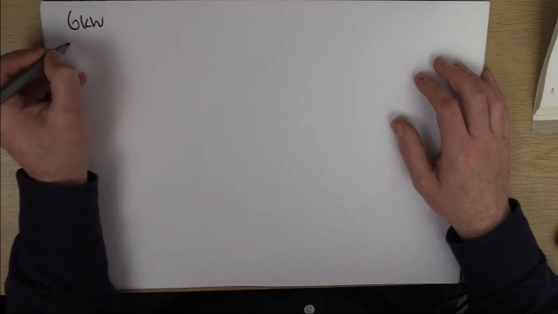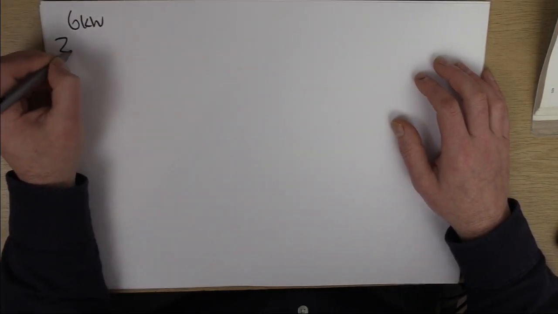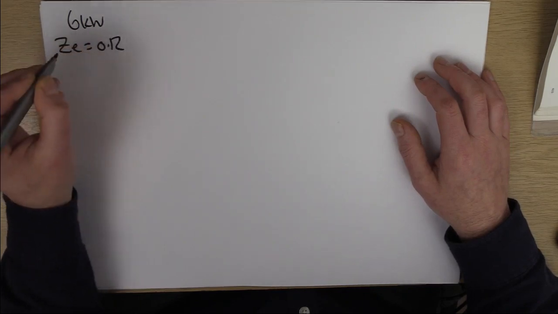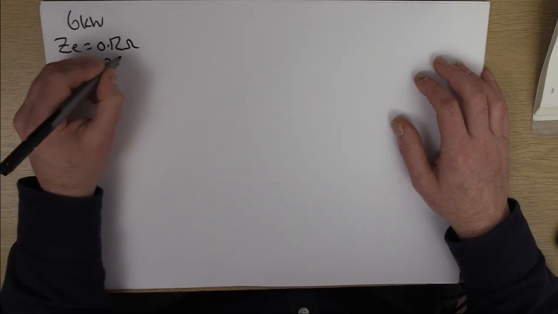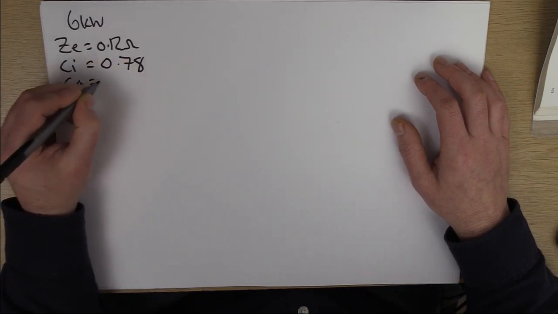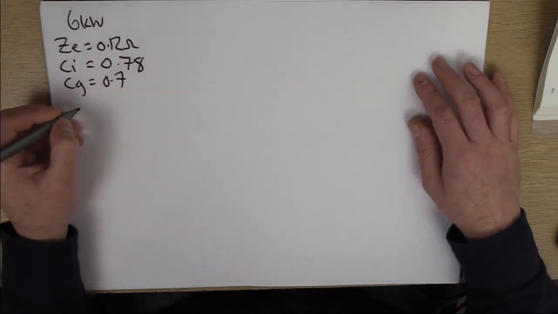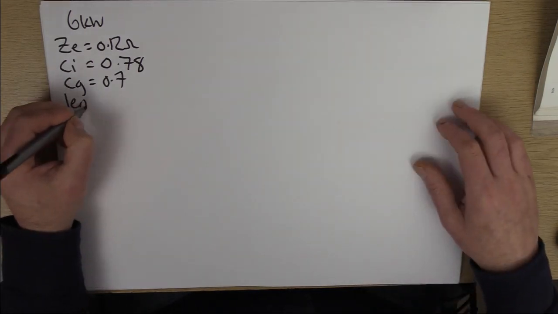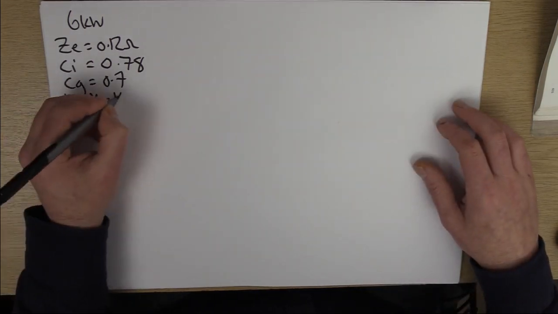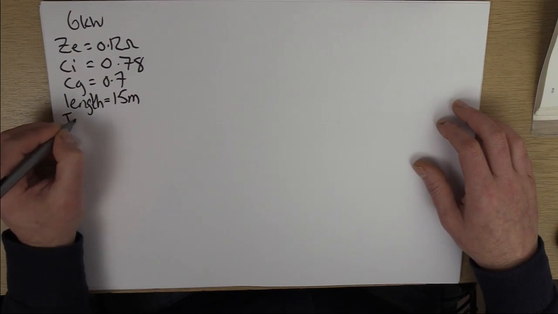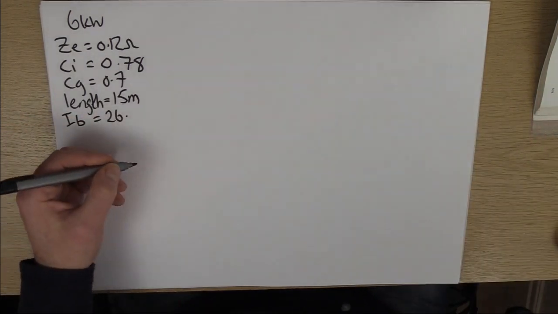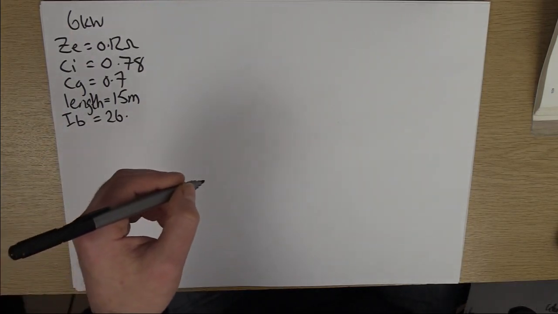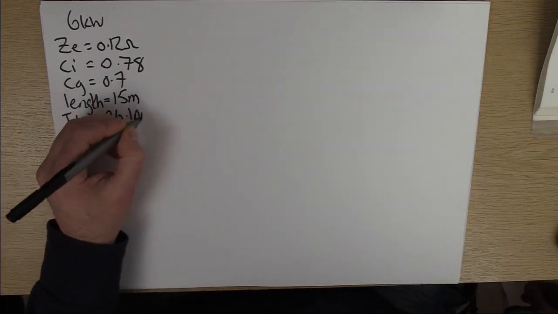So 6 kilowatt. ZE was 0.12, but that isn't relevant. Our CI was 0.78, CG 0.7, length was 15 meters, design current was 26.1 amps.